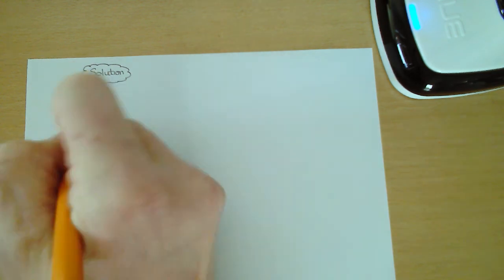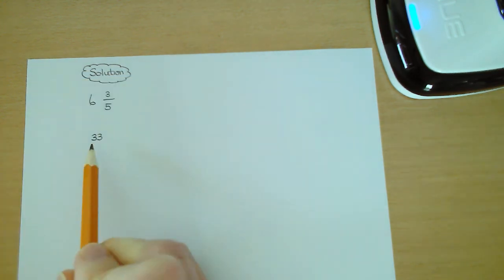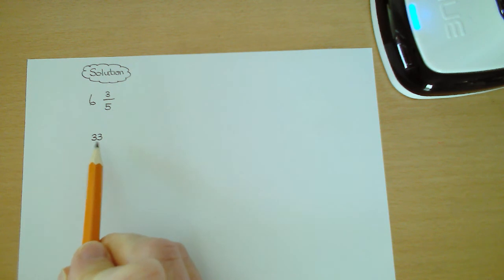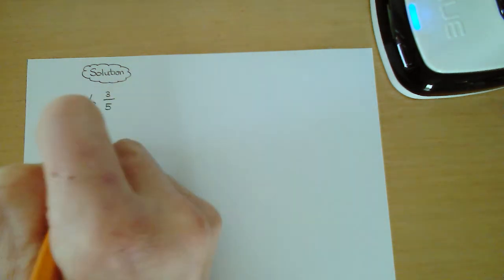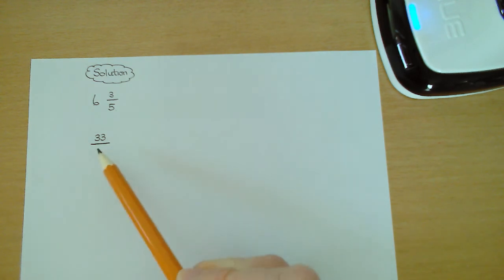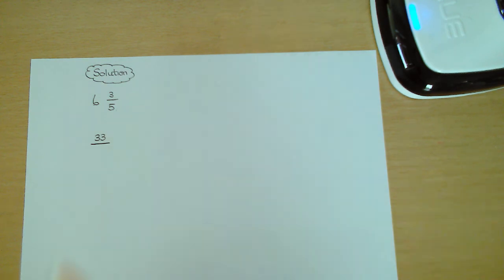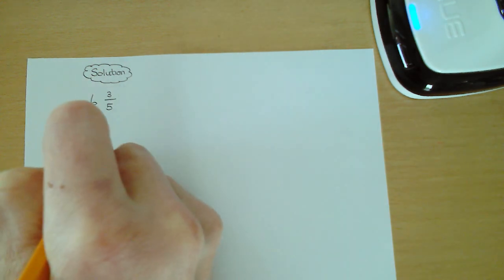So what you then do is you write down 33, and that's going to be the numerator of your improper fraction. So we're then going to rule our fraction line, and then the denominator of our improper fraction will be the same as the denominator that was in the mixed fraction. So we just copy the 5 down.